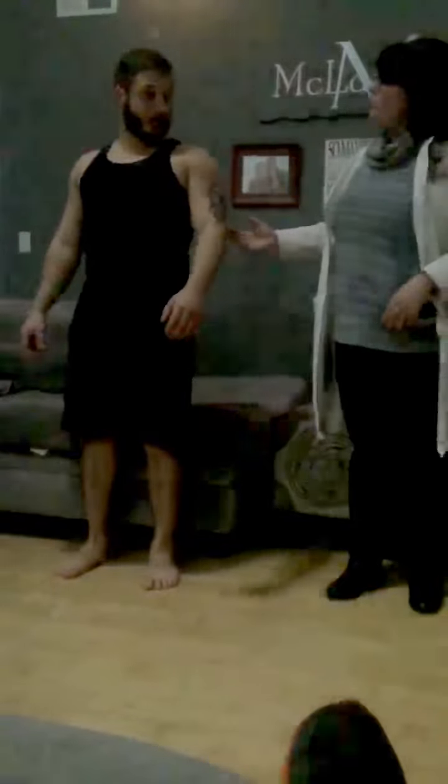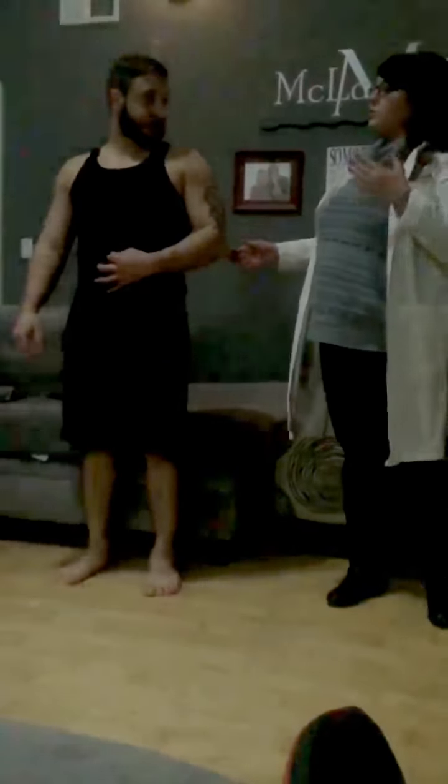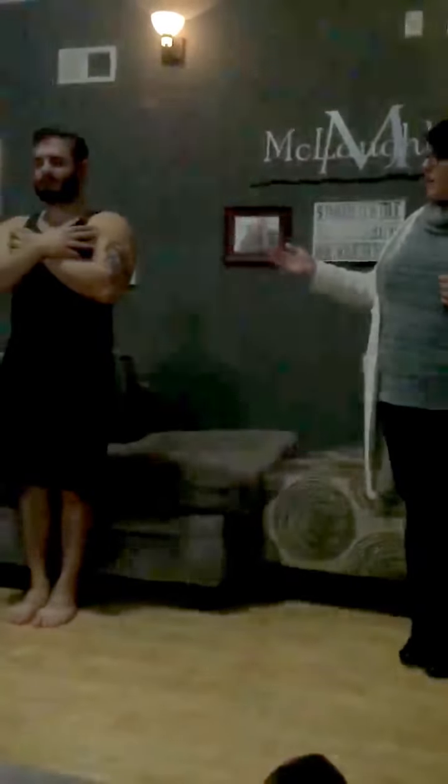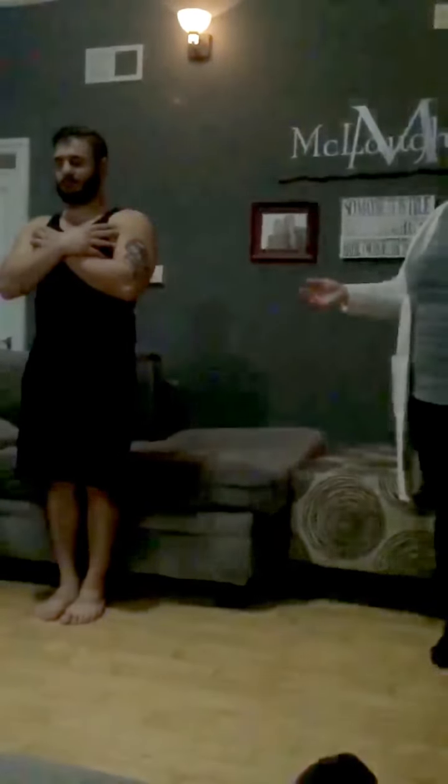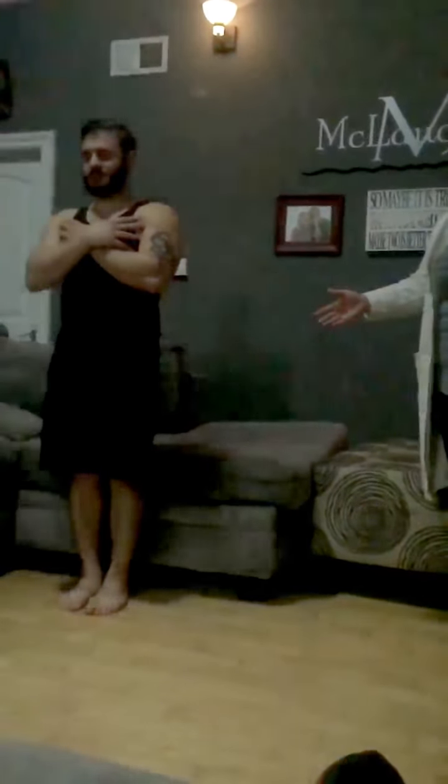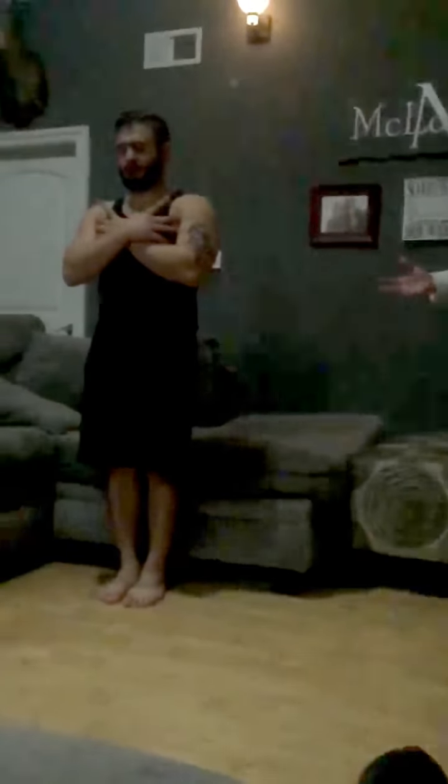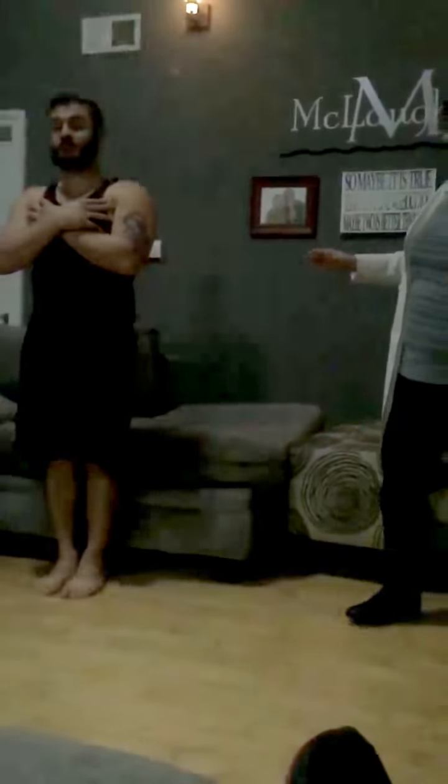Next test we're going to do is called the Romberg test. So we're just testing for balance. I'm going to have you go ahead and bring your feet together. I want your hands on your shoulders and close your eyes. So here we'll notice any swaying. We're looking for any abnormal movements here because we're testing his balance, and whether there are any defects with the cerebellum. Okay, you can go ahead and stop.